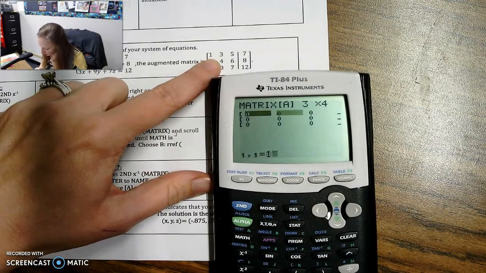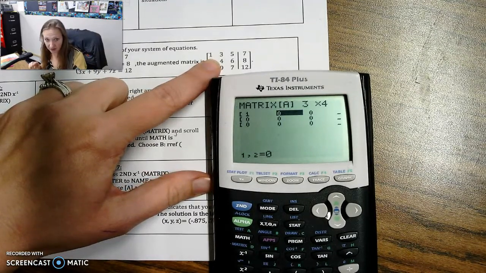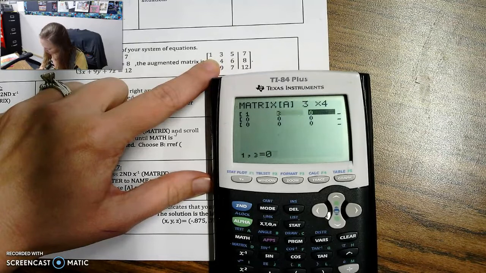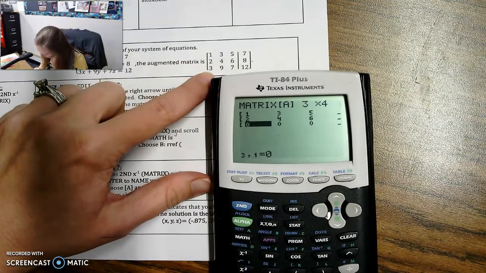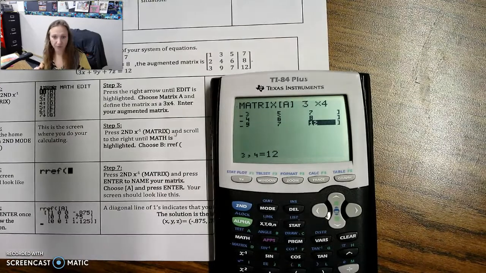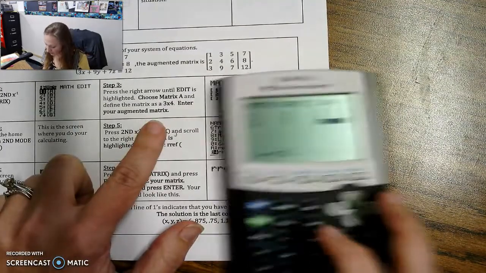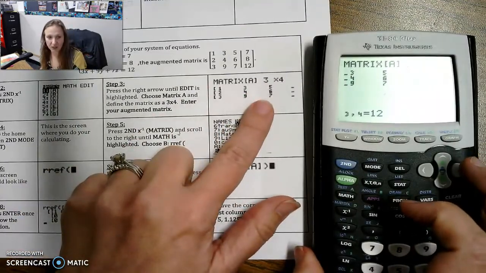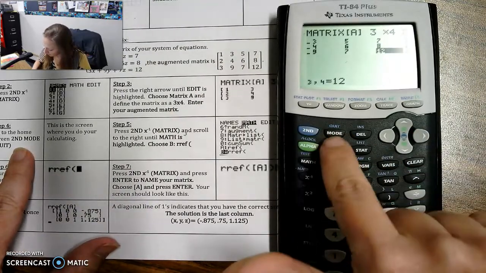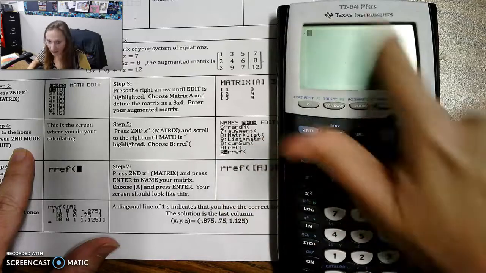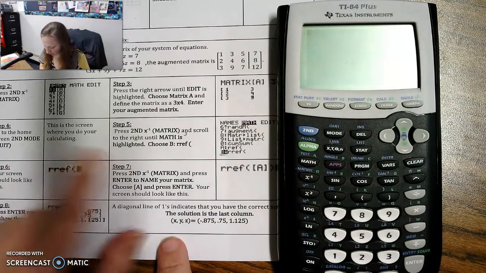1. Each time you want to go to the next blank, just hit enter, and then it'll go across. 3, 5, 7. 2, 4, 6, 8, 3, 9, 7, 12. Okay, once you have them entered in, I'm on this step right here of the notes. Now we're going to go back to the home screen. Second quit, that's this button right here. I should be back on my regular home screen.